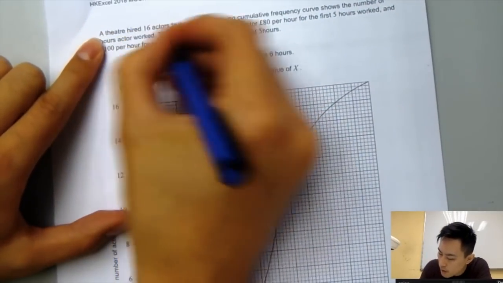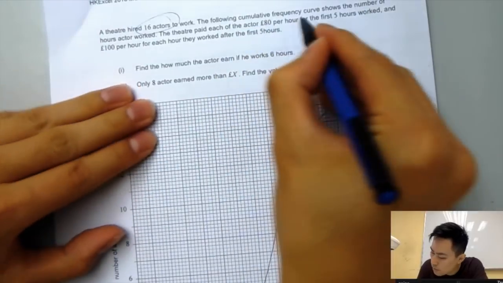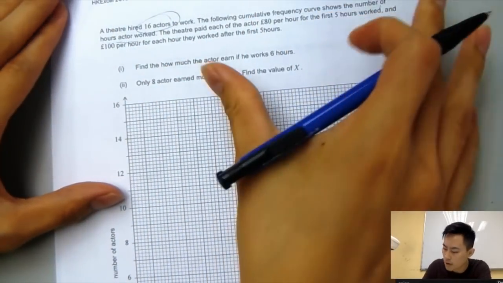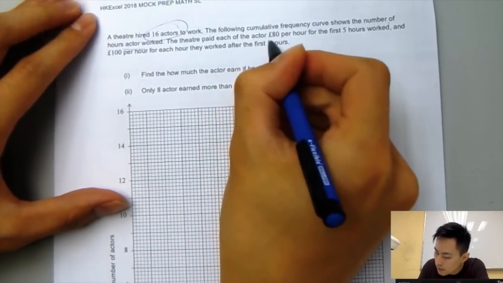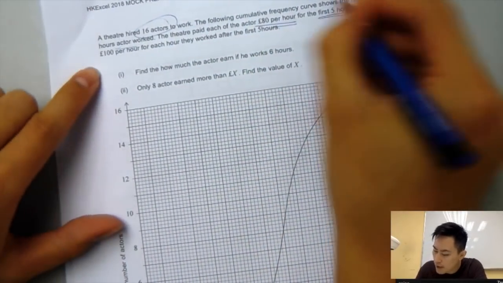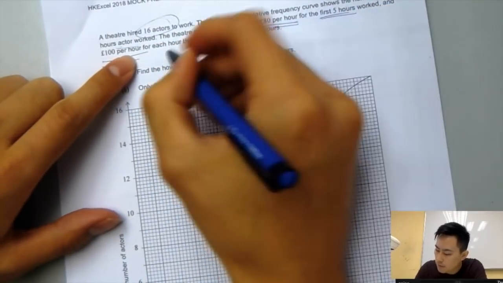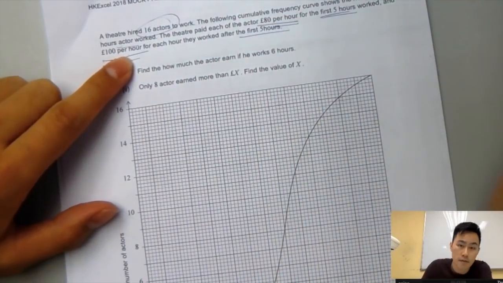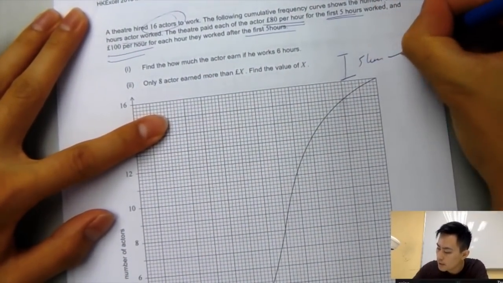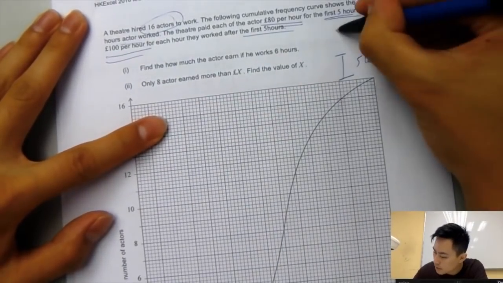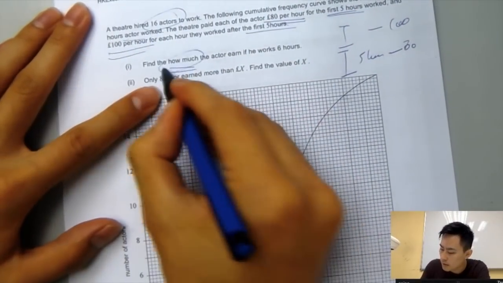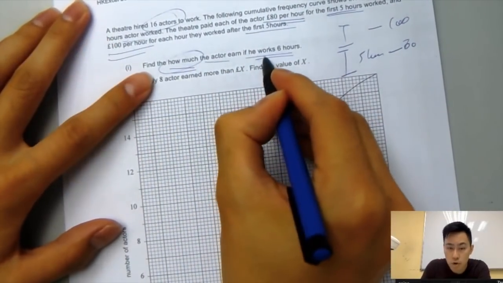So a theater hires 16 actors to work. The following cumulative frequency curve shows the number of hours of actors' work. The theater paid each of the actors 80 pounds per hour, a lot, for the first 5 hours of work, and 100 pounds per hour for each hour they work after the first 5 hours. So right now you have 2 payment schemes. The first 5 hours, you're paying the actor 80 pounds per hour. After that, you're paying 100 per hour. Find how much the actor earned if he works for 6 hours.